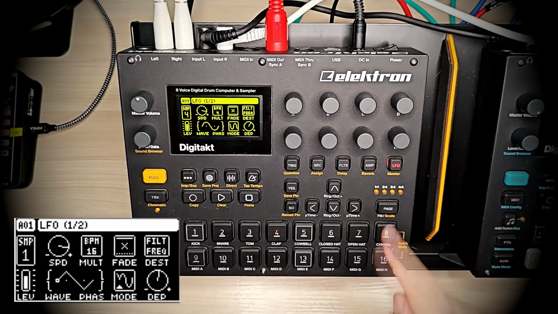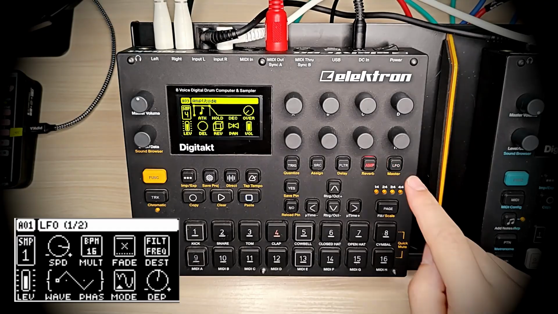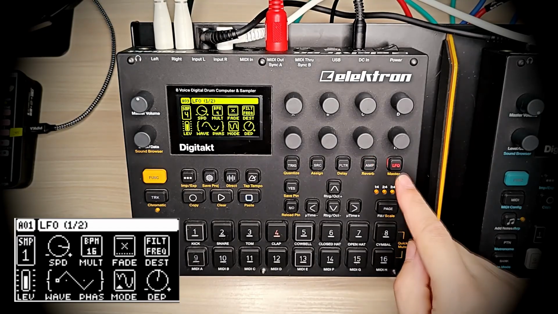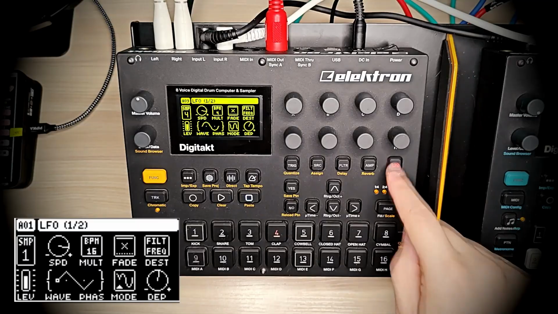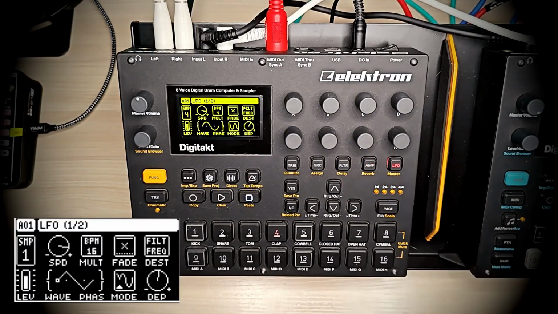Free is the default and means that the LFO will run continuously, never restarting or stopping, even if notes are triggered. Trigger will make the LFO restart when a note is triggered. Here are the available options. Hold makes the LFO play freely in the background, but whenever a note is triggered, the LFO level is frozen until the next note is triggered.